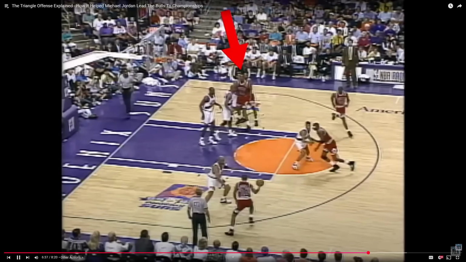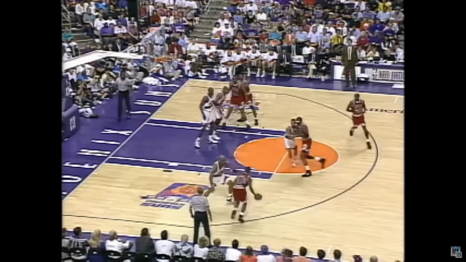See that Dan Majerle completely loses MJ here due to the off-ball action.